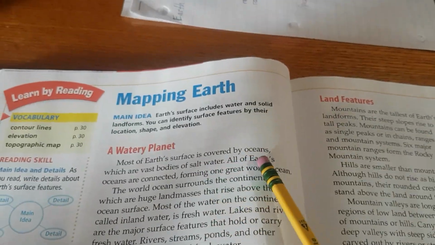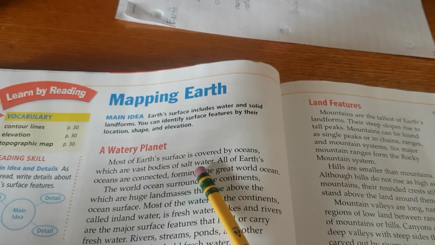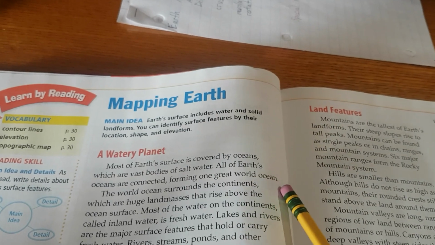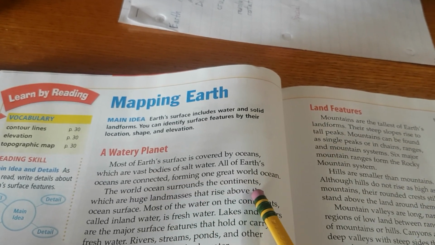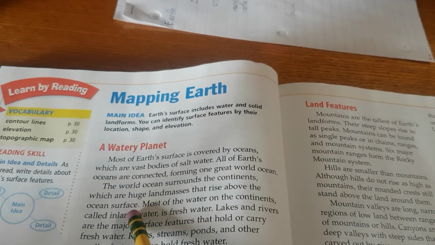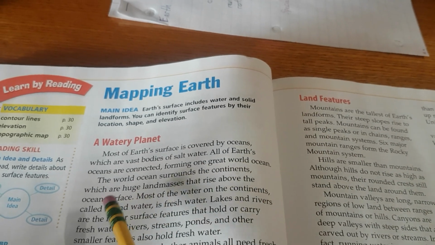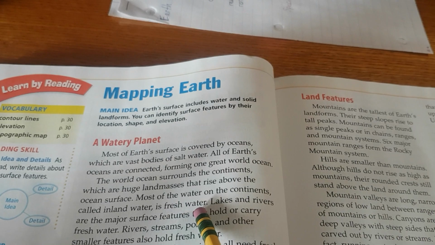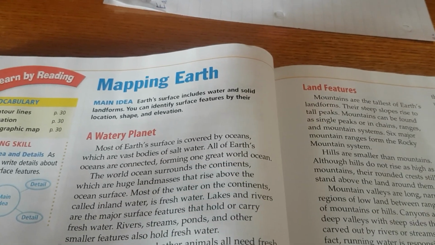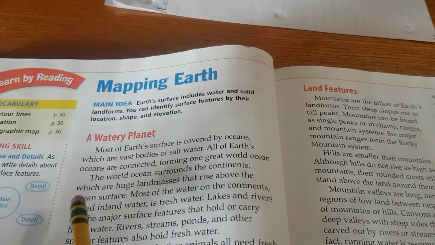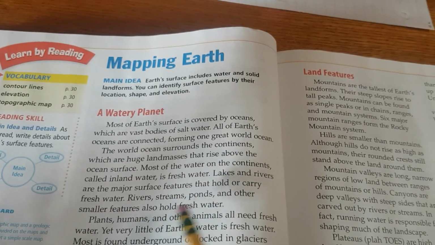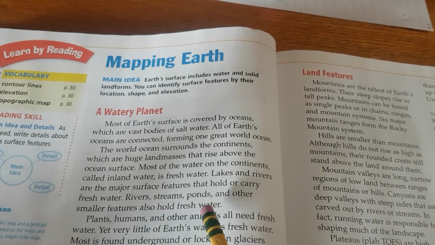Most of the Earth's surface is covered by oceans, which are vast bodies of salt water. All of Earth's oceans are connected, forming one great world ocean. The world ocean surrounds the continents, which are huge land masses that rise above the ocean surface. Most of the water on the continents, called inland water, is fresh water. Okay, inland because it's in, away from the ocean. Lakes and rivers are the major surface features that hold or carry fresh water. Rivers, streams, ponds, and other smaller features also hold fresh water.